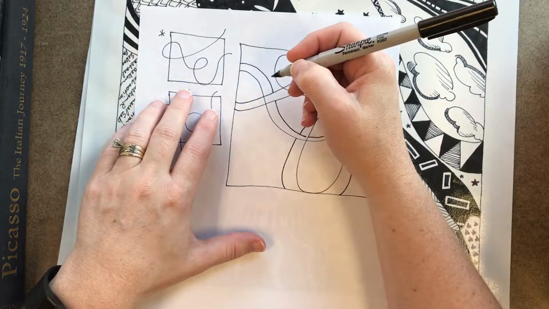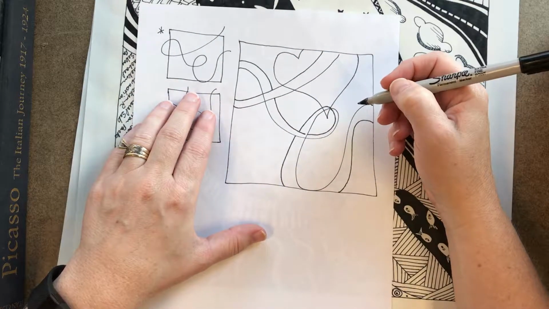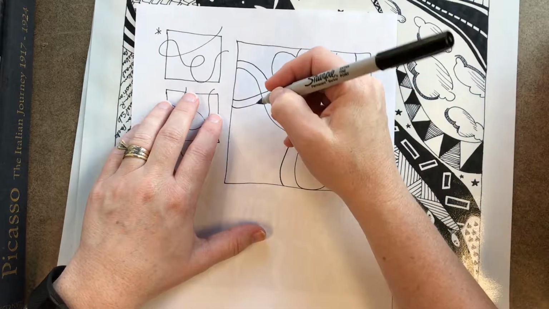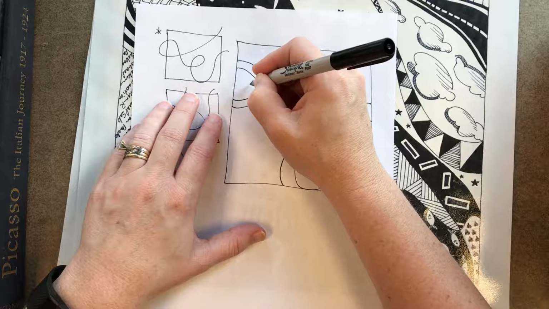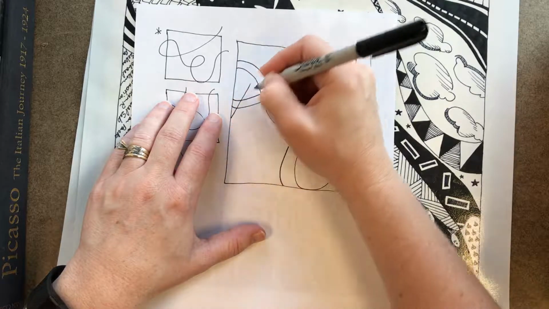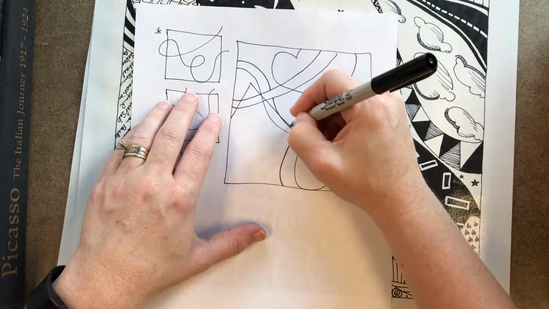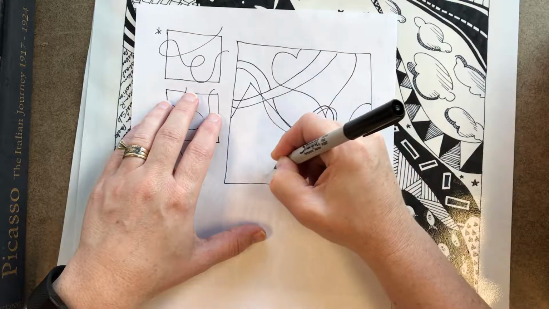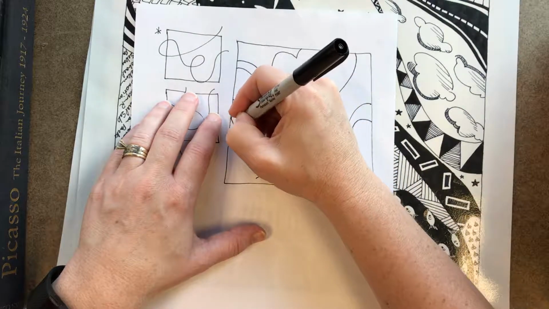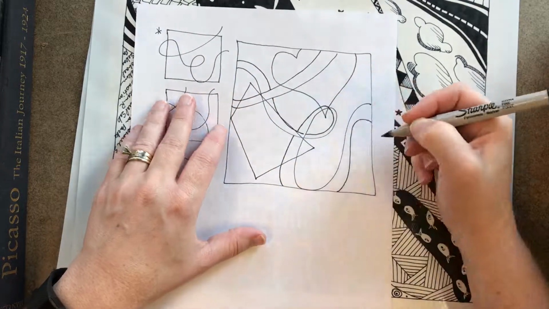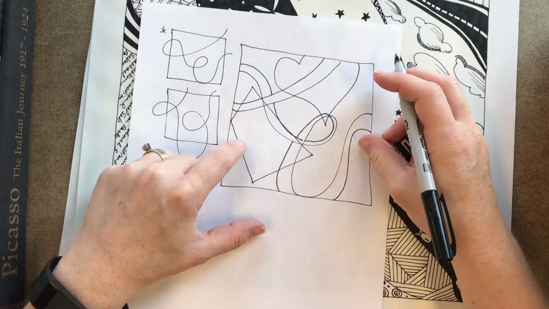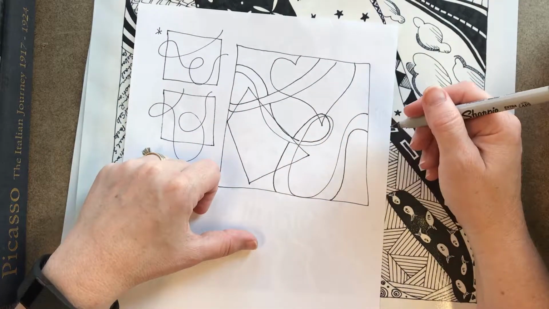I can't even think of anything. We'll just go with a diamond. And I'm going to go off the page on this one. So I'm overlapping. It's a weird diamond here. That's not really a diamond, but I wanted to fill my space. Overlapped to kind of fill this space.